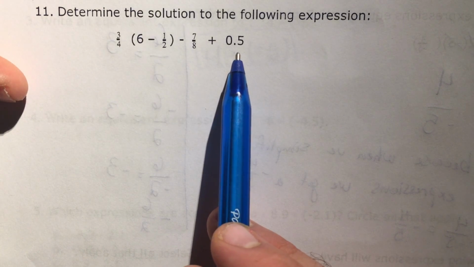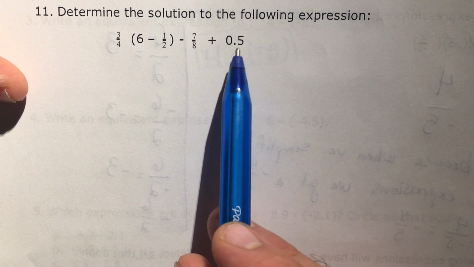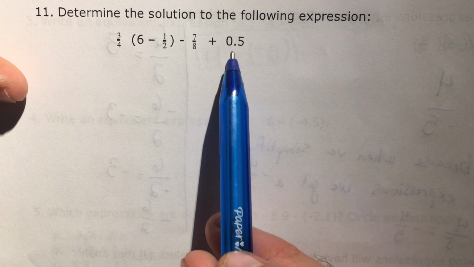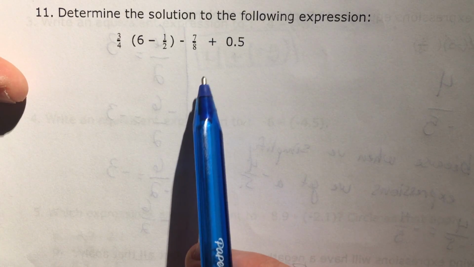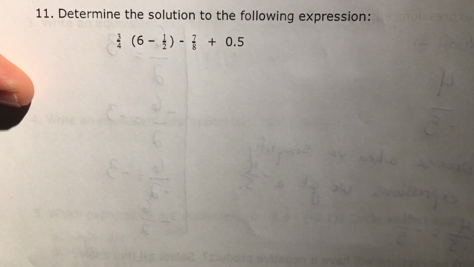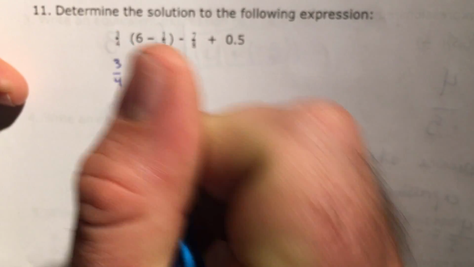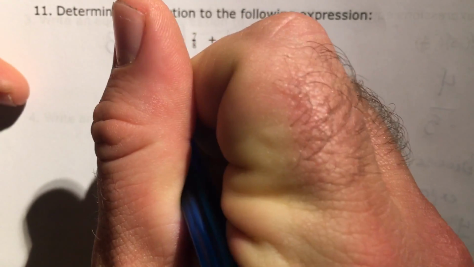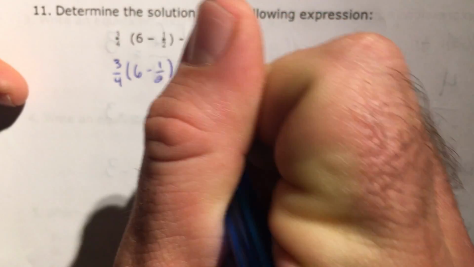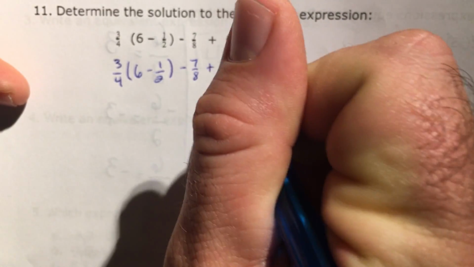Now 0.5 is the same thing in fraction form as 1/2. 0.5 is like 50%, and we know that a half is 50%. So I'm going to rewrite this equation with 0.5 being 1/2. So I now have 3/4 times 6 minus 1/2 minus 7/8 plus 1/2.